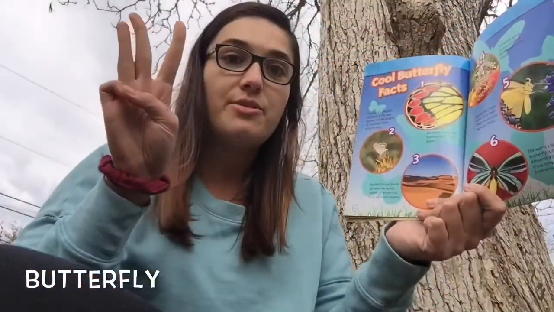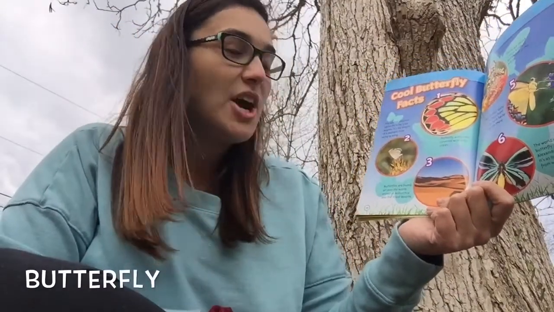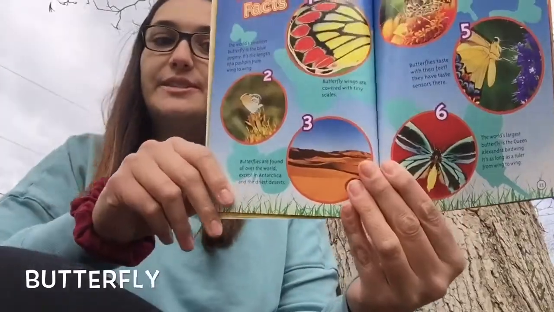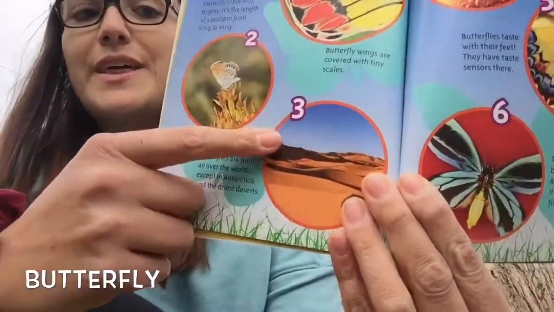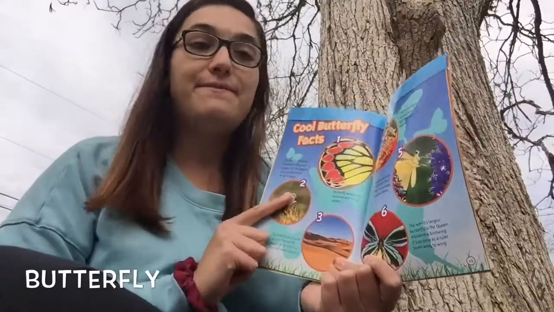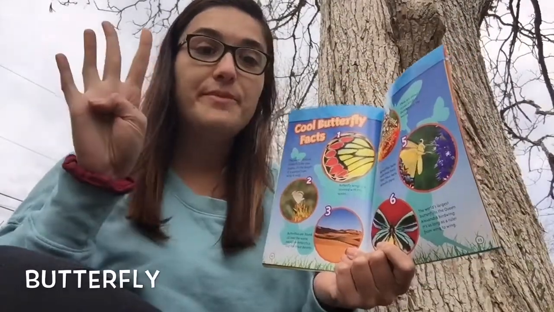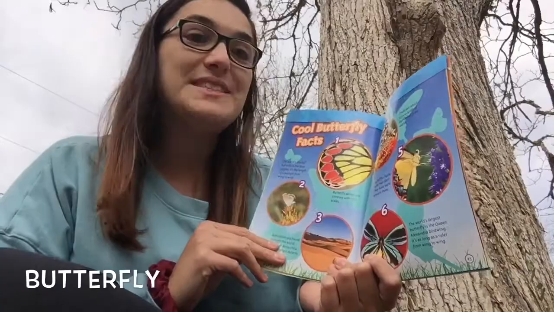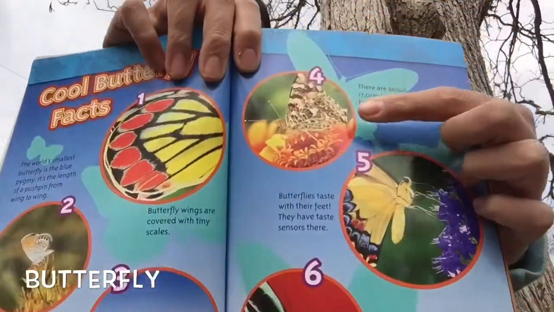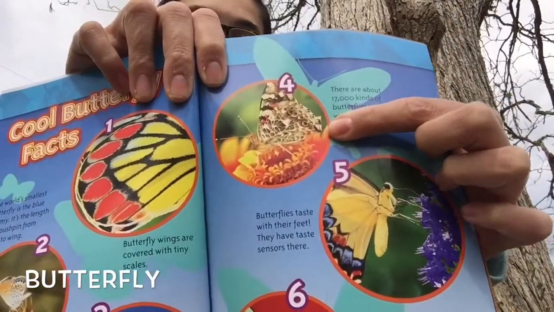Fact number 3. Butterflies are found all over the world, except in Antarctica and the driest deserts. So that is the only habitat where butterflies do not survive. Butterfly fact number 4. There are about 17,000 kinds of butterflies in the world. That is a lot of butterflies, boys and girls.